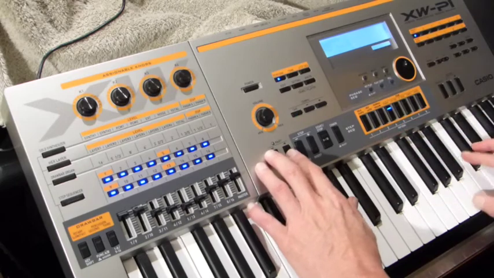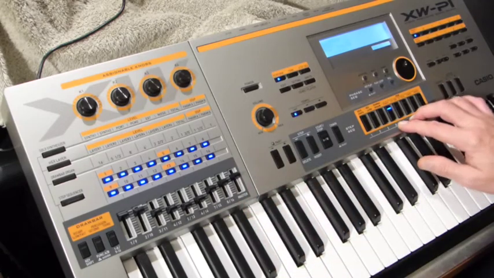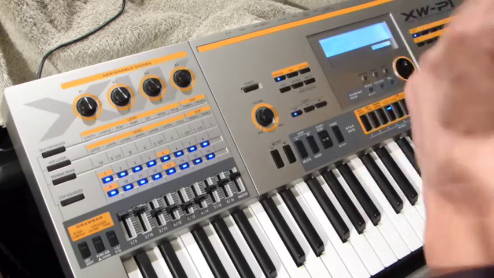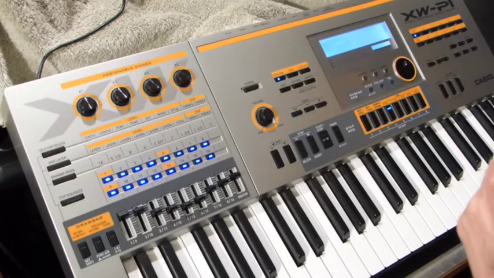Each one of these PCM tones, the piano, they all have been preset with their own levels. I've got them all balanced out with volumes, and balanced out with how much reverb I want on each instrument.